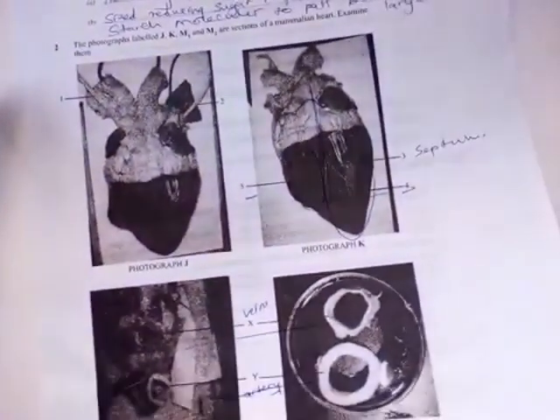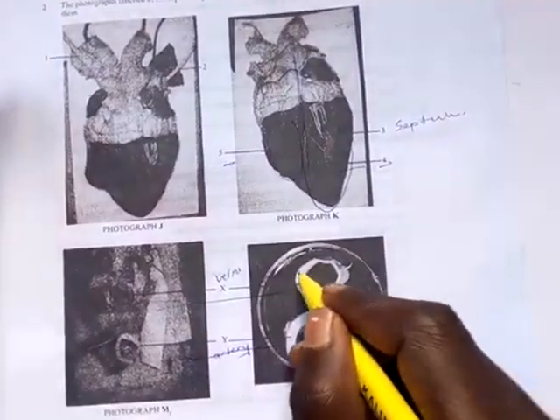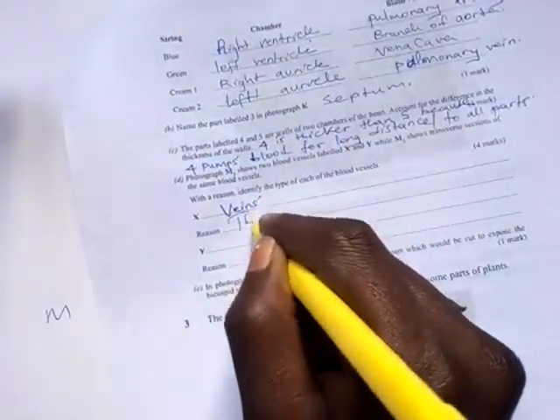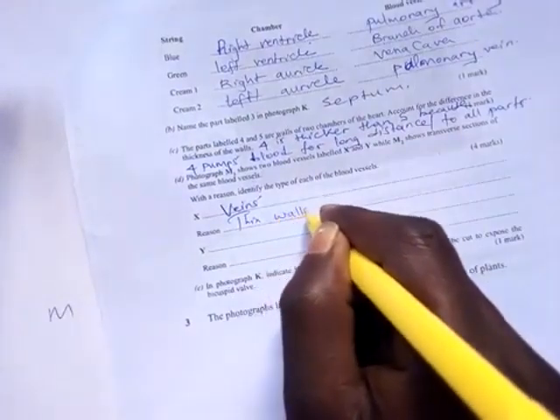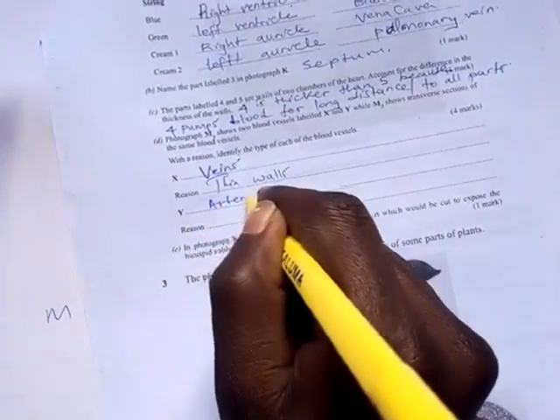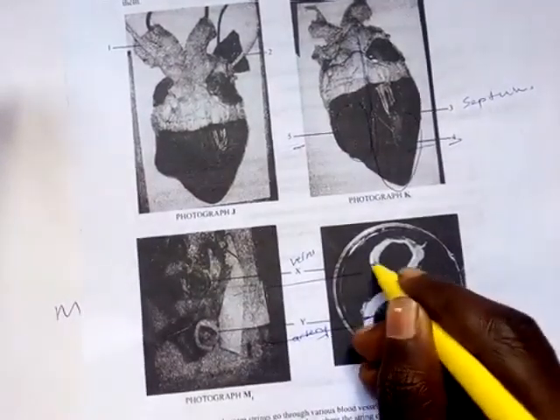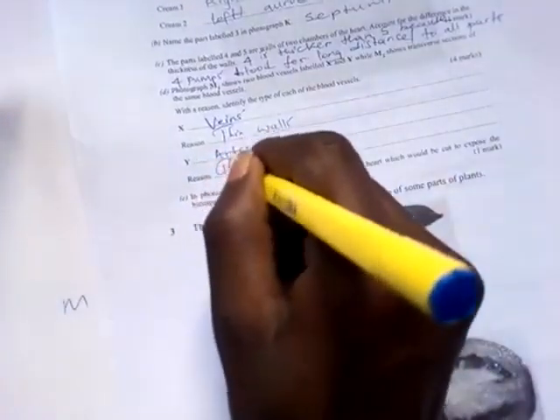Then we are told with a reason to know why it is a vein. How do you know this? Because it has thin walls. And the other one is the artery. This opposite one has thick walls, as you can see.